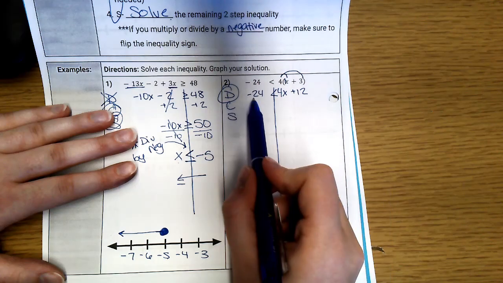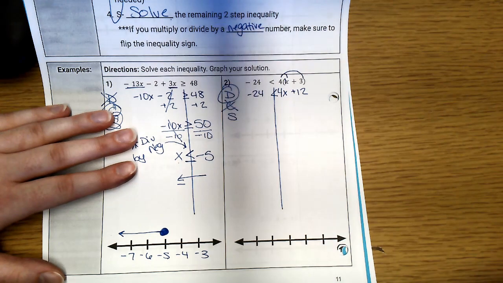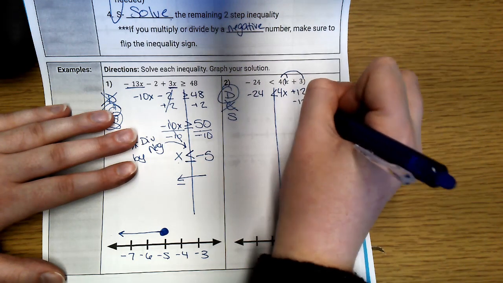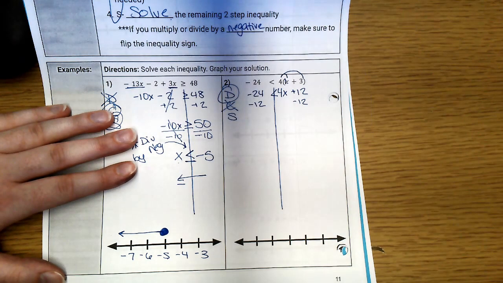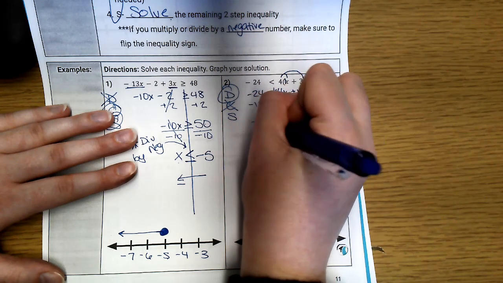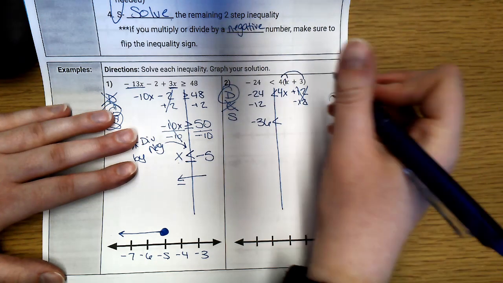Combine like terms. Nothing to combine over here. Nothing to combine over here. No need for it. I now solve the equation. Solve my two-step. I'm going to do minus 12 on both sides. Negative 24 minus 12 is negative 36. Bring down my less than symbol. Bring down my 4x.